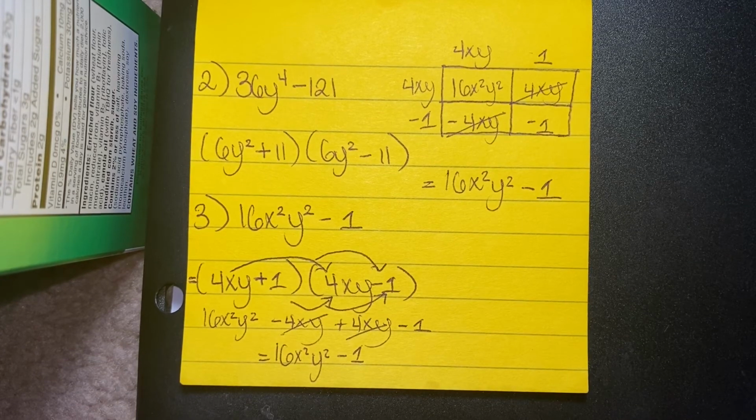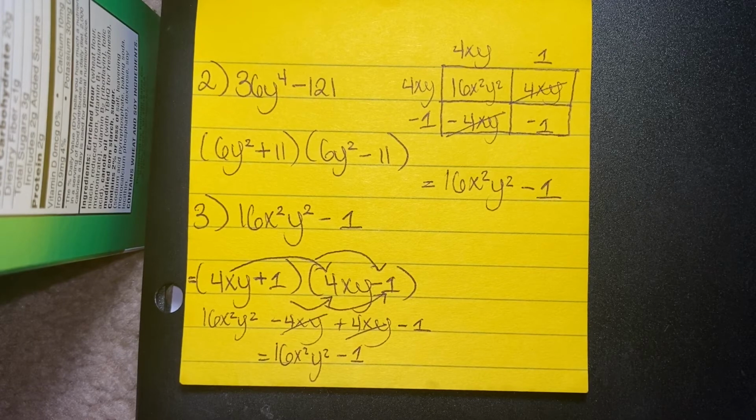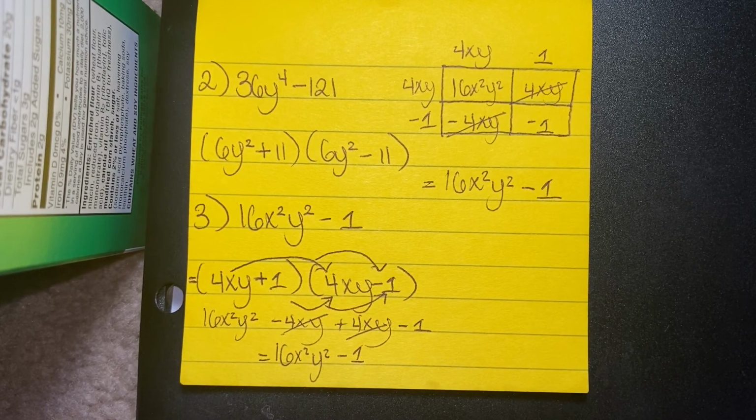Okay, so for the last one, we have 16x squared y squared minus 1. It's not difficult, I promise. Let's start with the number. Square root of that is 4. Square root of x squared is x. Square root of y squared is y, because you just divide all the exponents by 2. And you multiply all that together, so you have 4xy. The square root of 1 is obviously 1. So just fill all those variables into the parentheses.